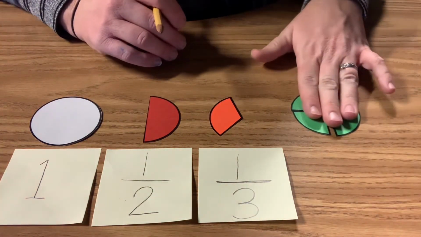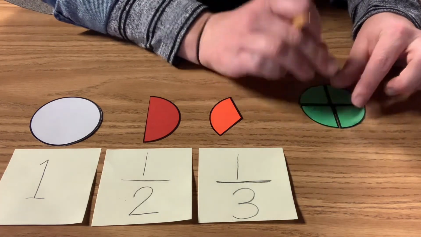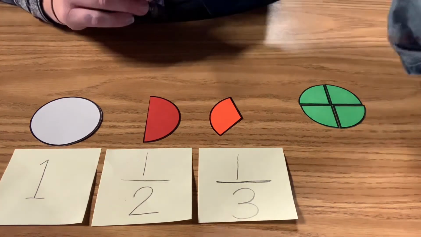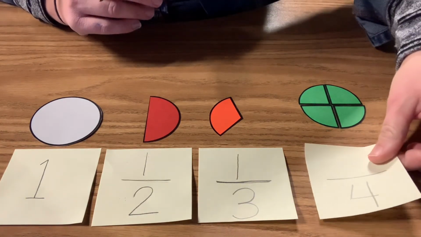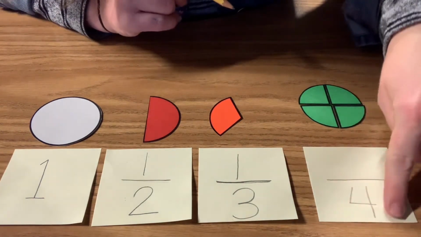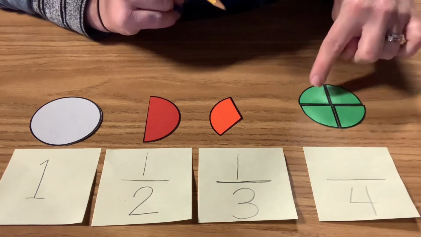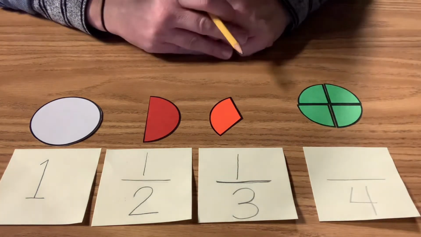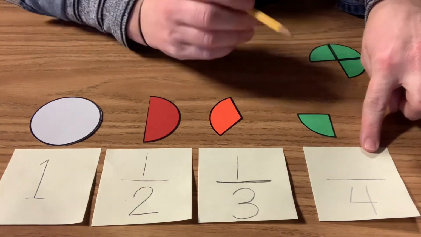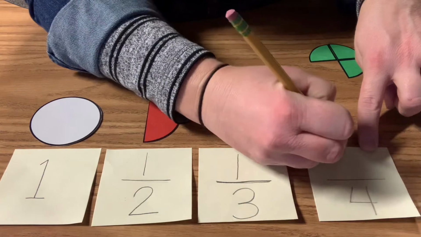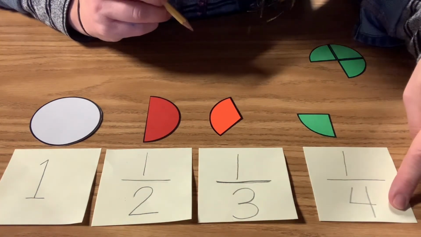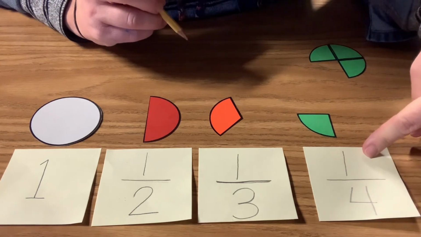All right, I think you know what's coming next. Now let's take a look at our pie that's divided into 4 equal pieces. Well, there are 4 equal pieces, so the number on the bottom of the fraction will say 4, because that's how many I have all together. If I just want to take 1 out, then my fraction that's left is 1 out of 4, or we can read it 1/4.